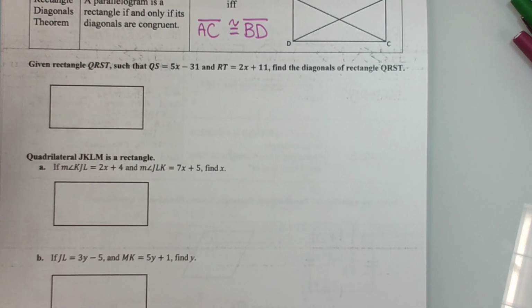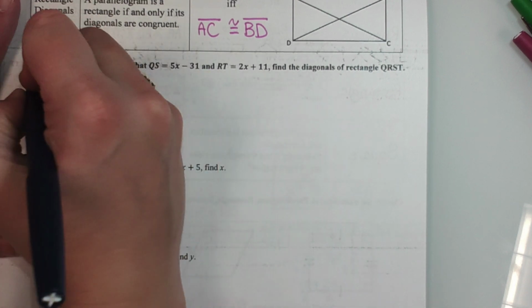Given rectangle QRST such that QS equals 5x minus 31 and RT equals 2x plus 11, find the diagonals of QRST. Notice how I gave you a picture of a rectangle here, but I didn't label anything on it? We got to label it ourselves. If it is QRST, start with one of the corners as Q. I don't care which one. I'm going to put that one.